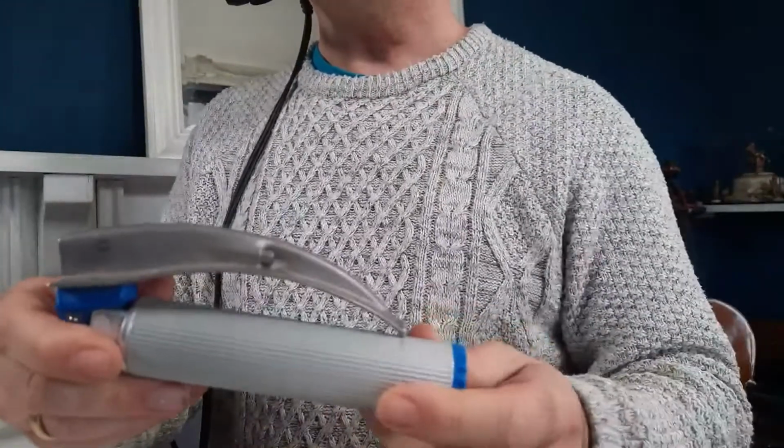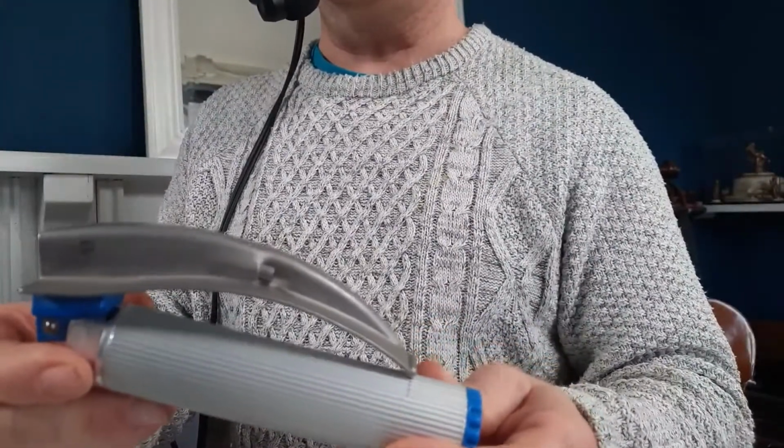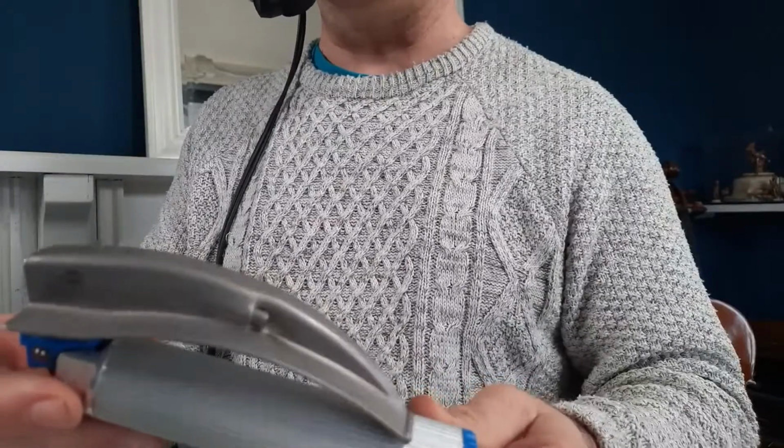So right, we're ready to intubate now. So what we need next is one of these, and I'm going to switch to another camera because I think it would be useful for you to be able to see it a little closer. So this is the laryngoscope. You can see it's got a Mac 3 blade on it.